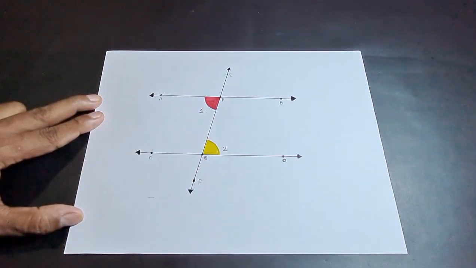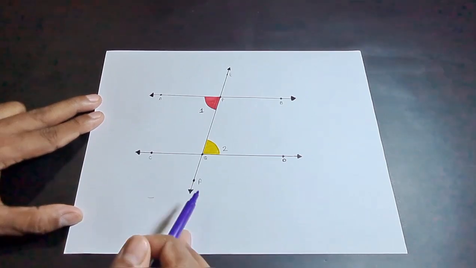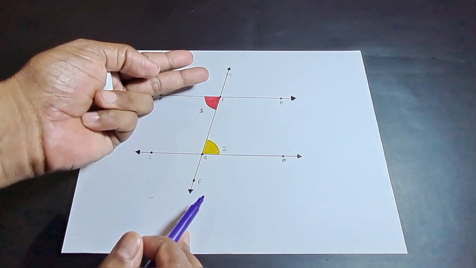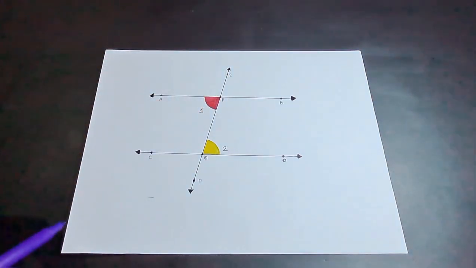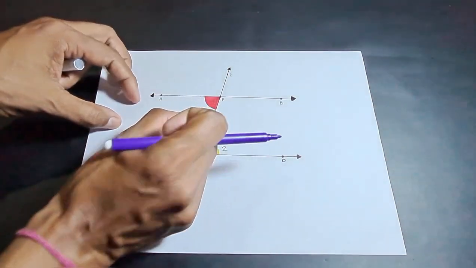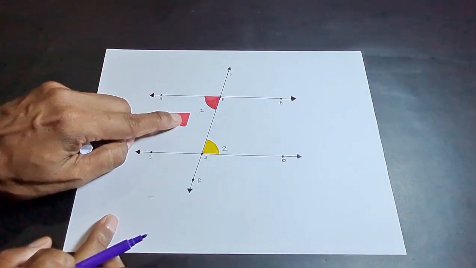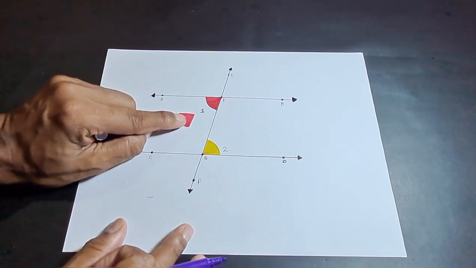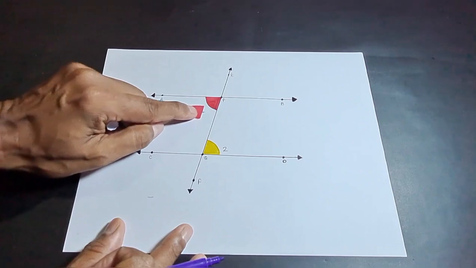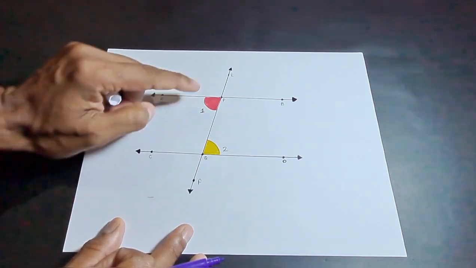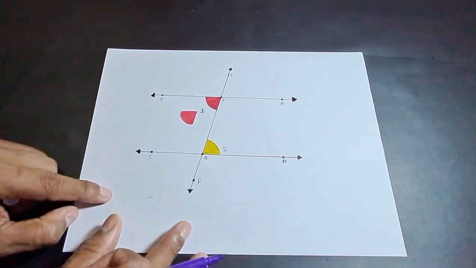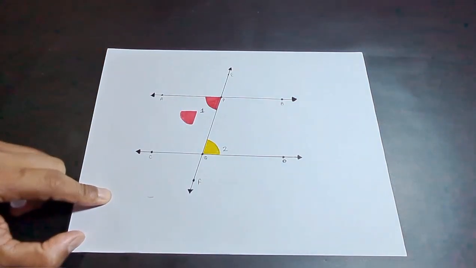For performing this activity, you need to take the cutout of this particular angle. So how do you cut this angle? You can cut it like this. So I have already cut it out for you. This is the piece you will obtain when you cut angle 1 like this. See, this is just coinciding with angle 1. So this is angle 1, and similarly you have to cut angle 2.